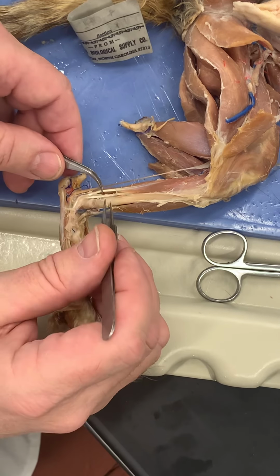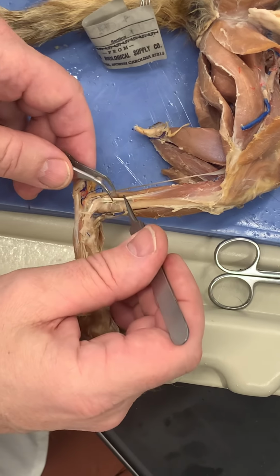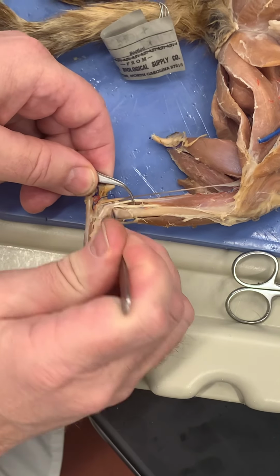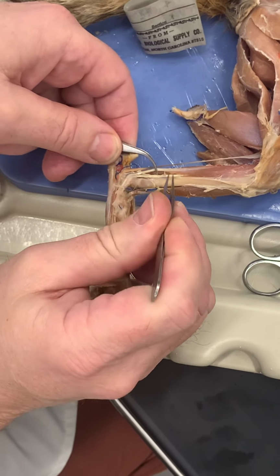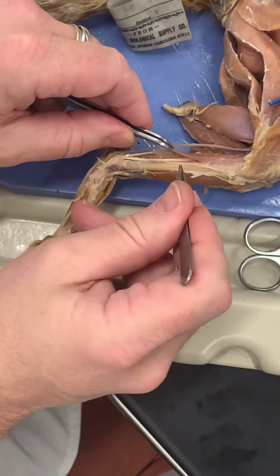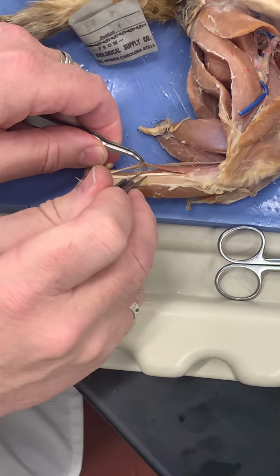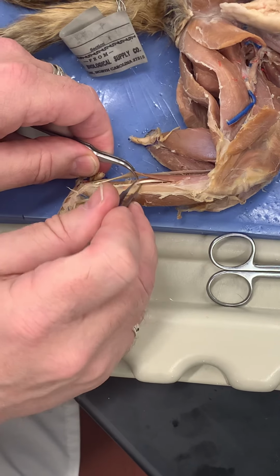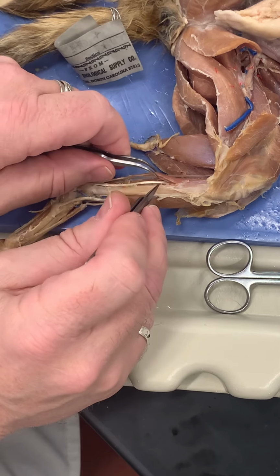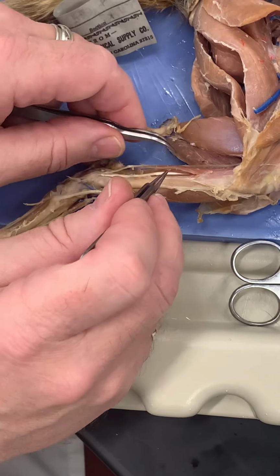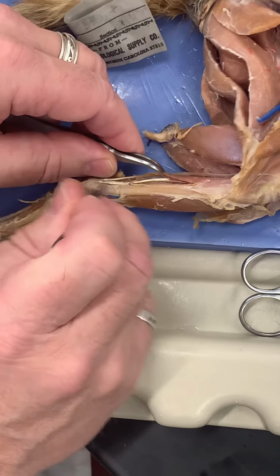And in between those, just deep to the Flexor Digitorum longus, you'll see another tendon that goes right behind the medial malleolus that comes from a small muscle buried between the Flexor Digitorum longus and the Flexor Hallucis longus, and that is the Tibialis Caudalis.